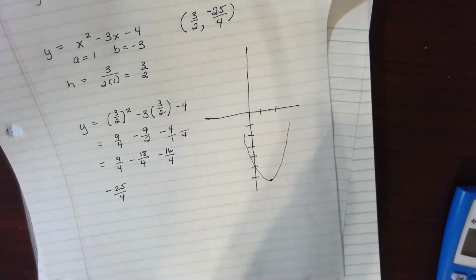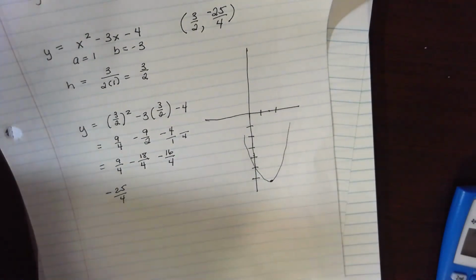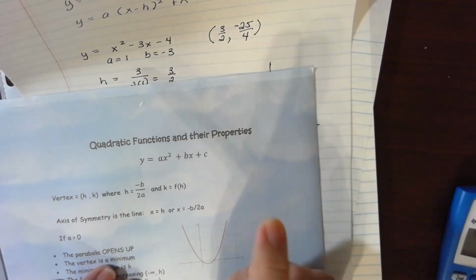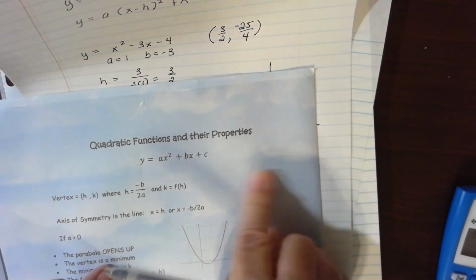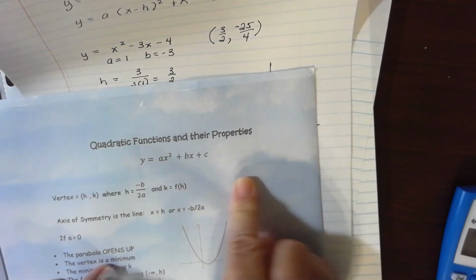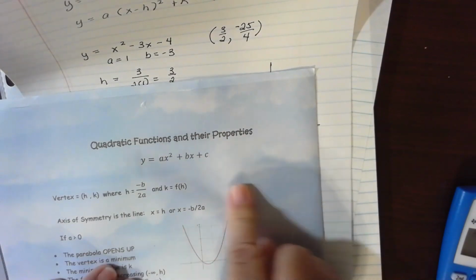I've told you on here, well, it's not printed on mine, but I printed it on yours. The domain, I think I wrote it right over here, is always all real numbers. Did I put that on the one that I gave y'all? Did anybody print out the one I gave y'all? I printed it out. Okay. Did I write it right up here in this area?